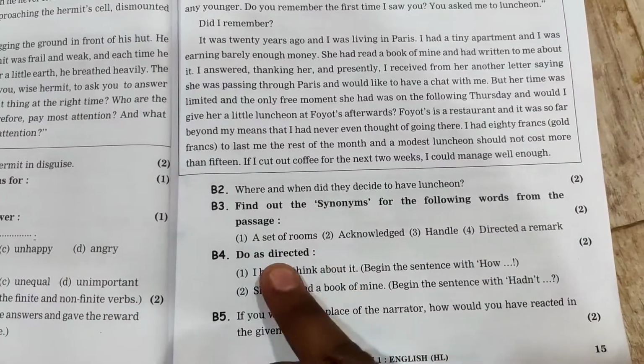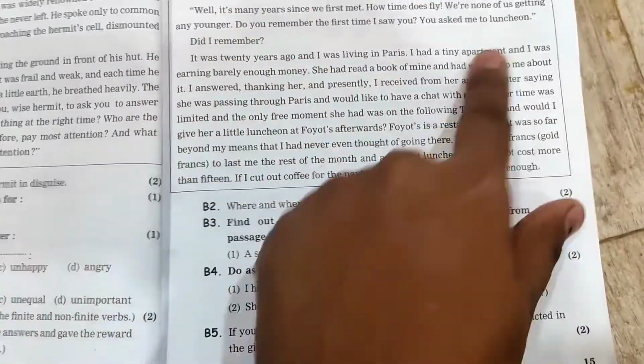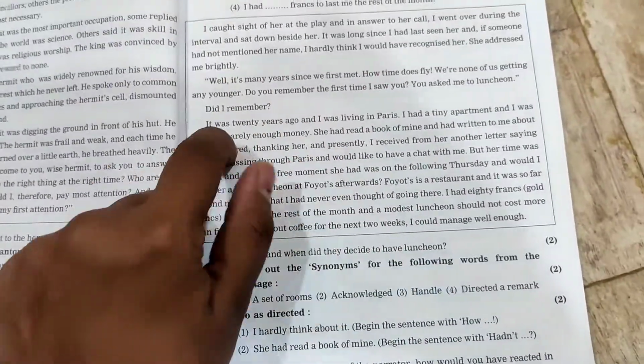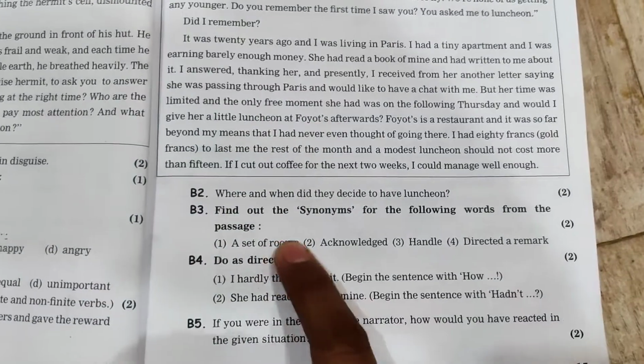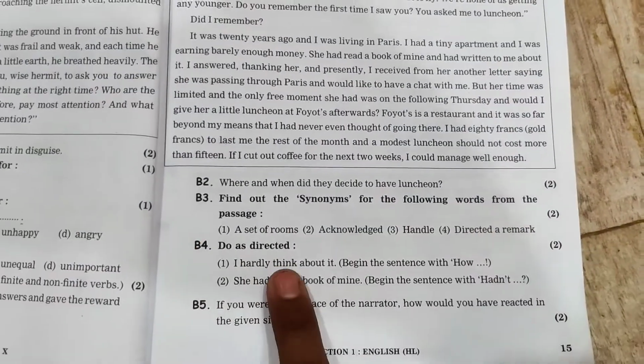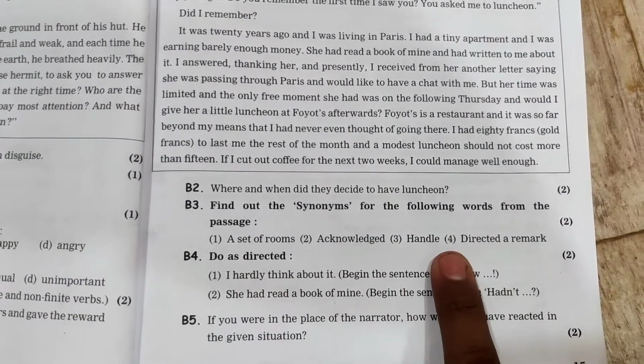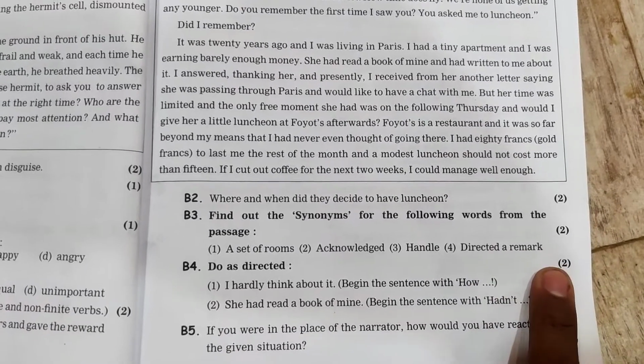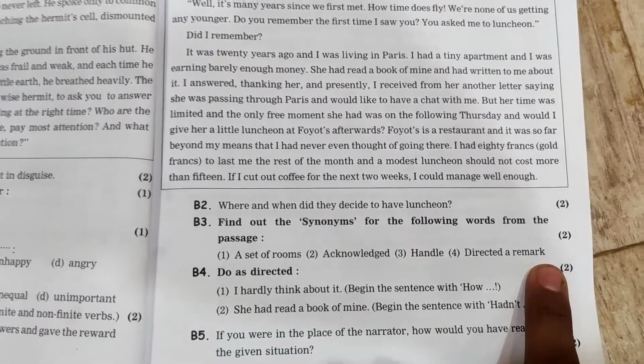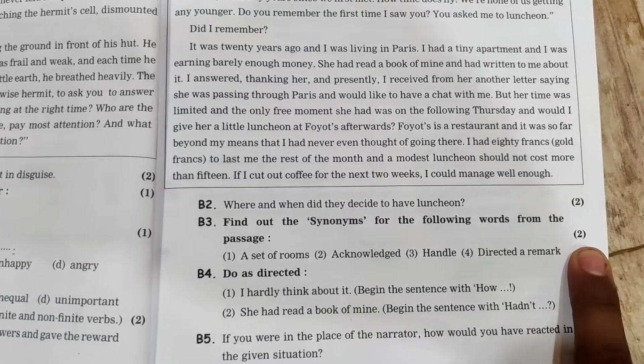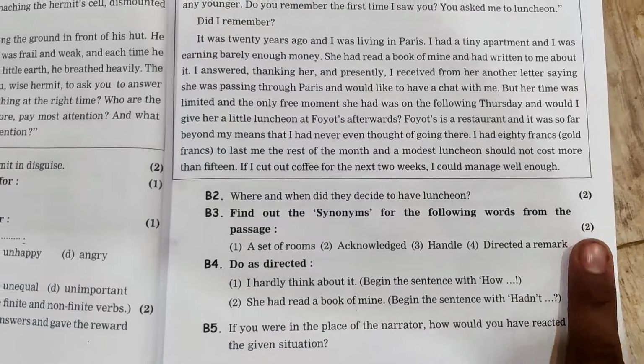So find out the synonyms for the following words from the passage. All four synonym words are there in the passage, so after reading the passage, you can easily answer the synonyms for these words: a set of, room, acknowledge, handled, directed a remark. For these four you have to find the synonyms and write. And for this question you are carrying 2 marks.